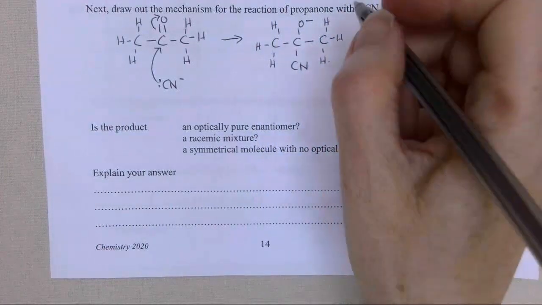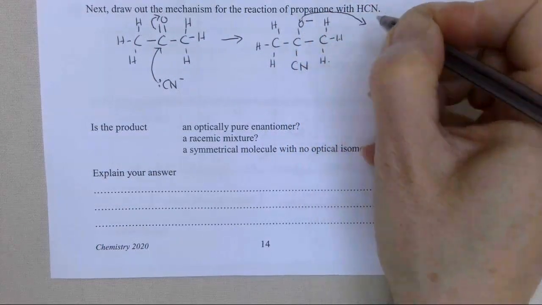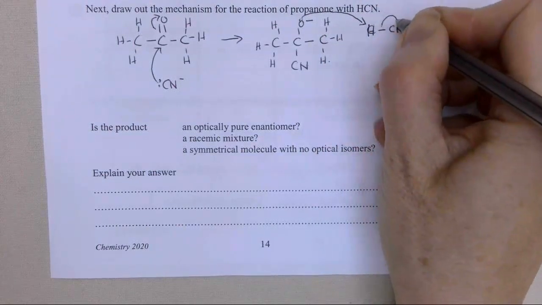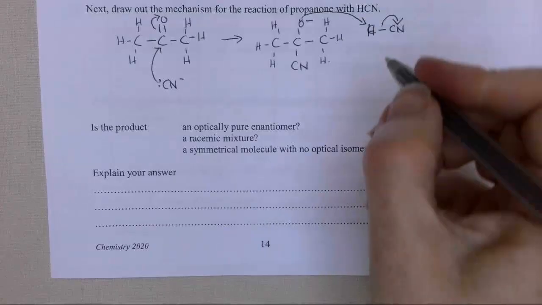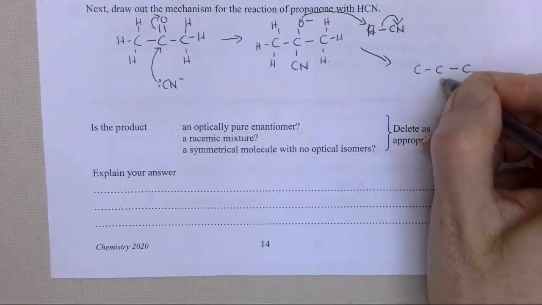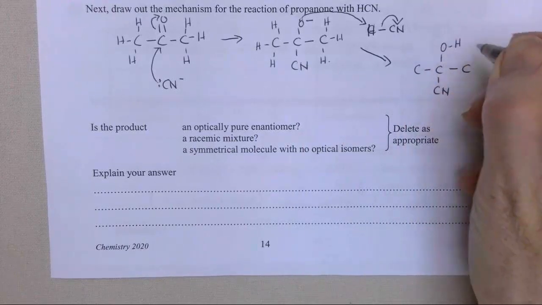And then this group here pulls off a hydrogen from the HCN, pushing the electrons onto there. So we get our final product with our CN attached, and now we've got an OH group.